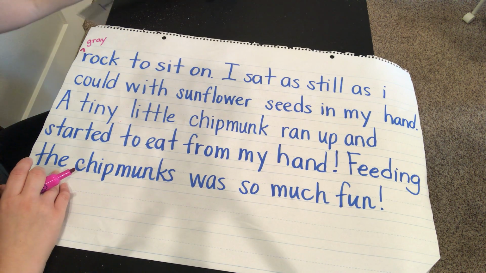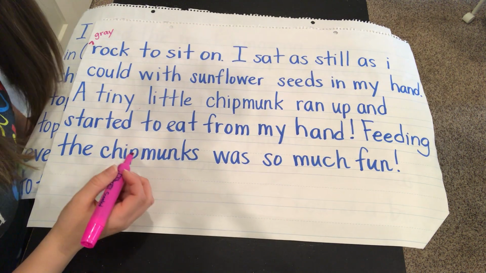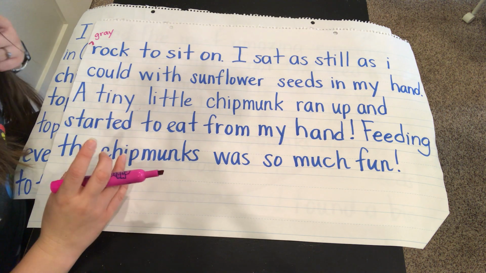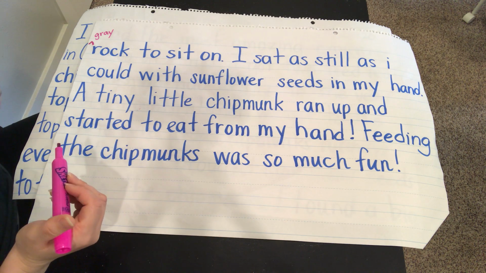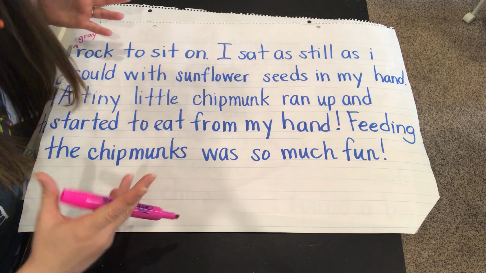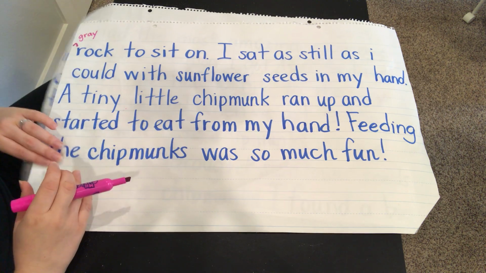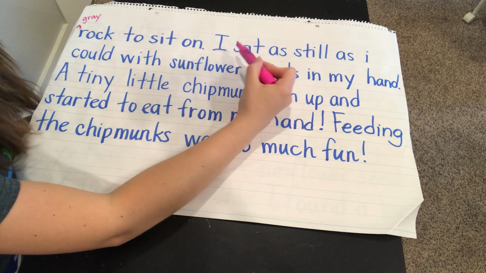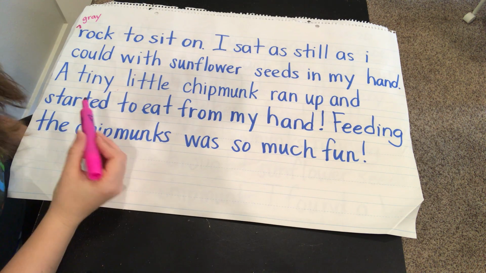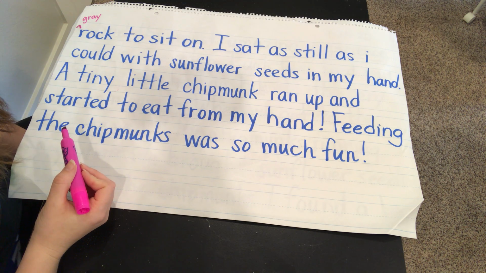Okay, so I have revised. Let's see if there's anything else I could revise here to make the story sound better. When you revise, you're really trying to make sure that the person reading your story is getting a really good picture in their head of what you're trying to tell them in your story. So adding words like gray or tall help your reader to really make a picture in their head of what happened as you tell your story. I sat as still as I could with sunflower seeds in my hand. A tiny little chipmunk ran up and started to eat from my hand.